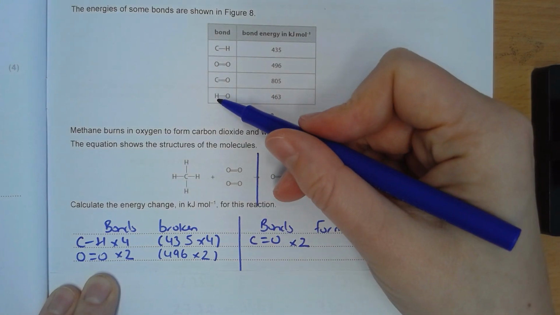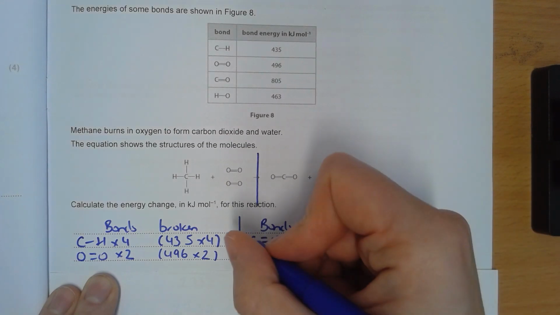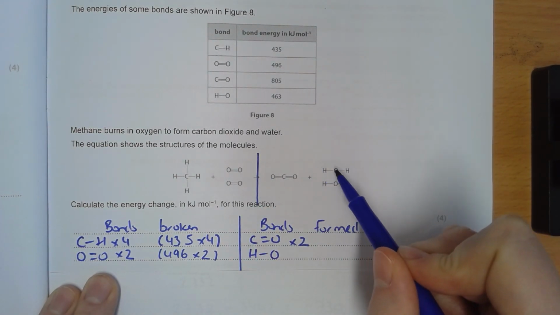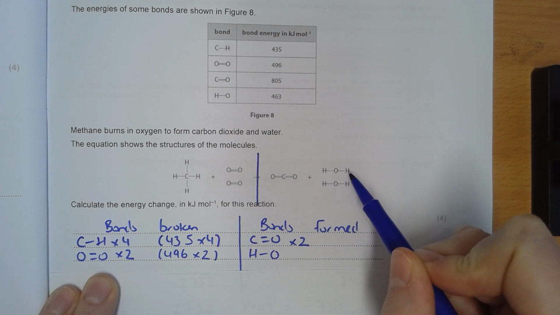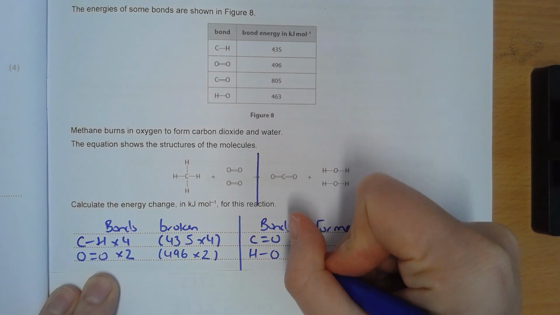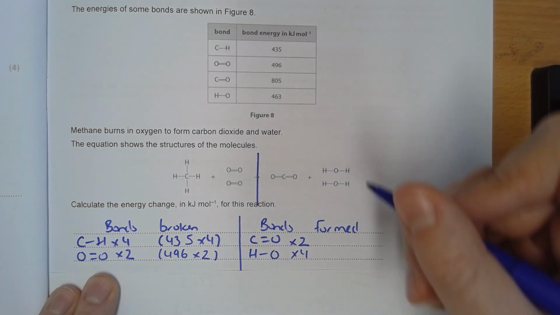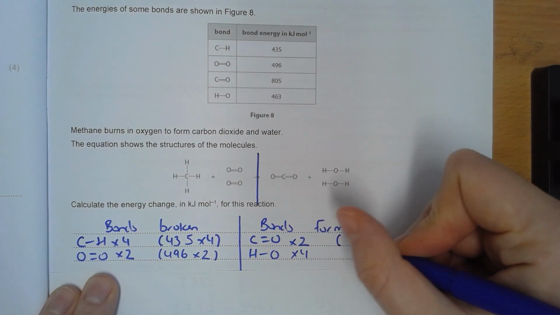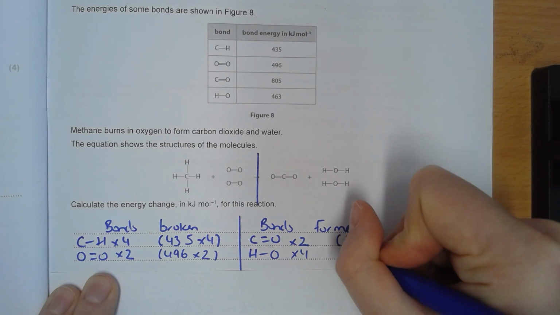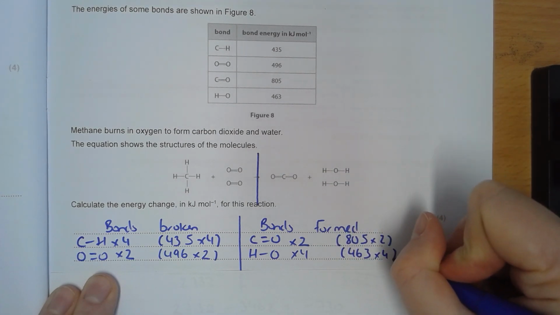And then I've got an O-H bond. Do I have that? Yes, I do. It's here on the right-hand side. They've written it as H-O, and when I'm counting this, I've got 1, 2, but then 3, 4. H-O is the same as O-H. So I've got 4 of those bonds in total with a hydrogen bonded to an oxygen. For the C double bond O, I've got 805 and I'm timesing it by 2. For the O-H bond, I've got 463 and I'm timesing it by 4.